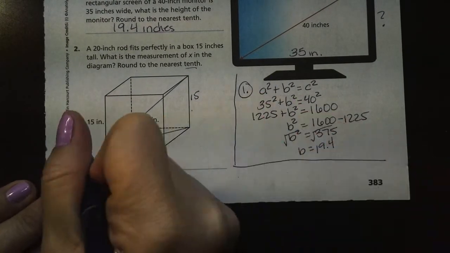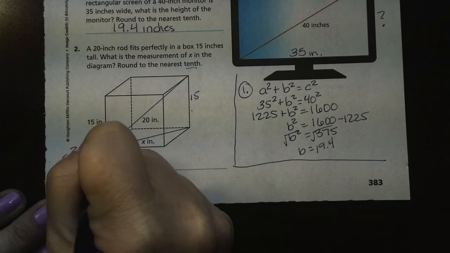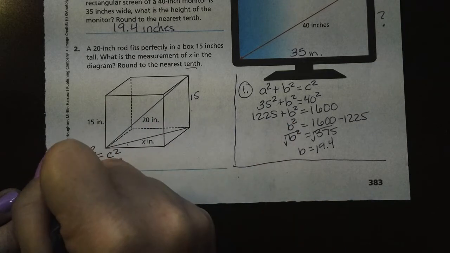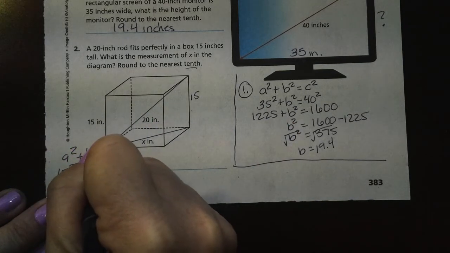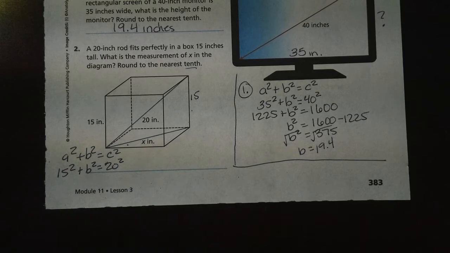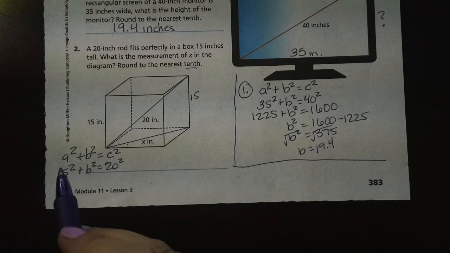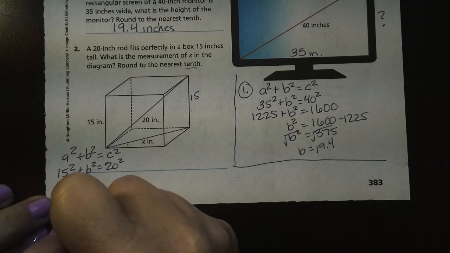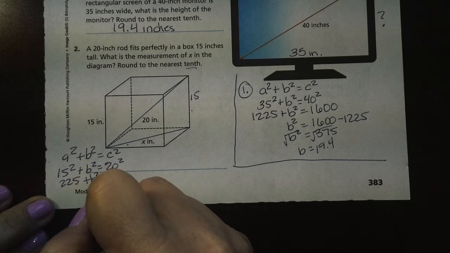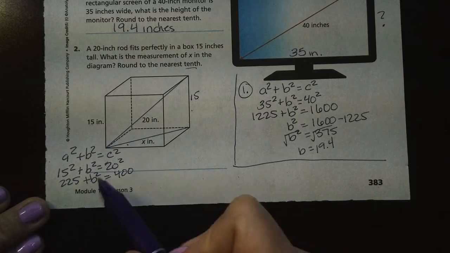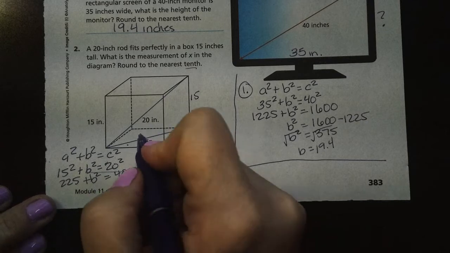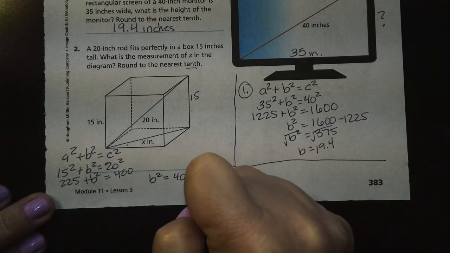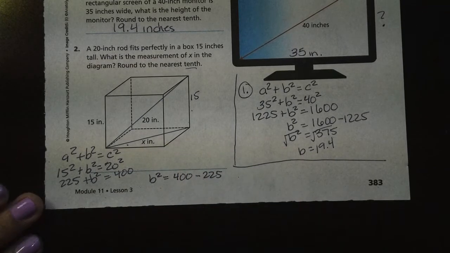All right, so we have a squared plus b squared equals c squared. We're given the c is 20. We're given one of the leg lengths is 15. All right, so now we just need to square them. So 15 squared gives us 225 plus b squared equals 400. So remember, when we're looking for a leg, we're subtracting. I'm going to move this over to here. So b squared is equal to 400 minus 225.